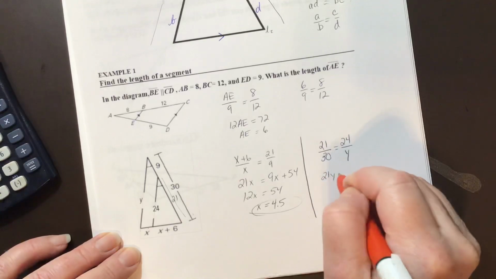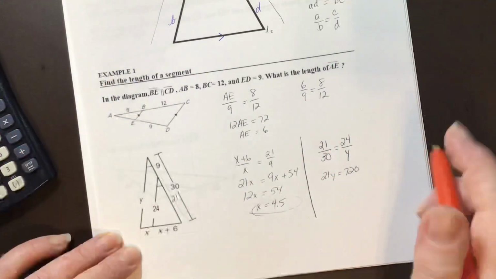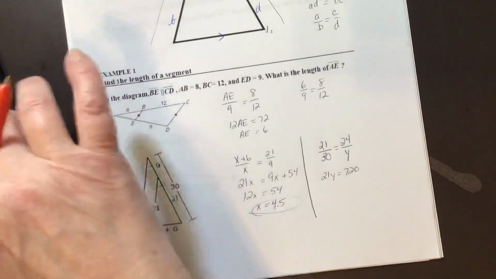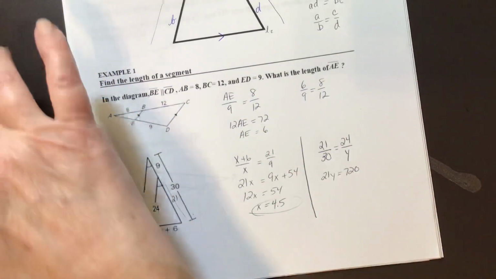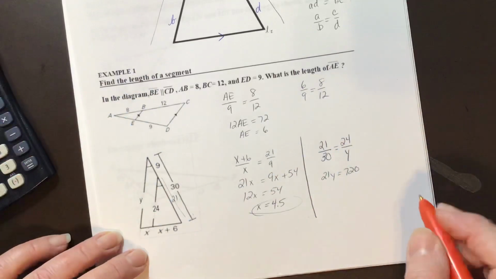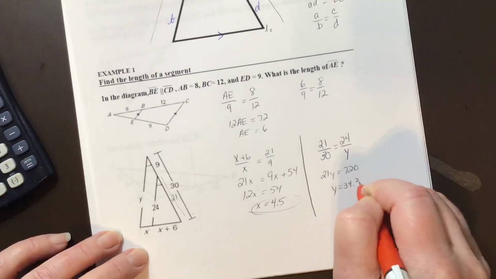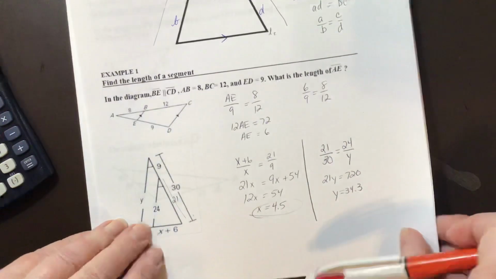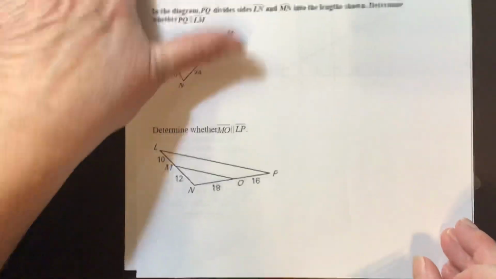So 21y equals 720. 720 divided by 21. Oops, I did divide it by 31. 720 divided by 21 is 34.3 approximately.